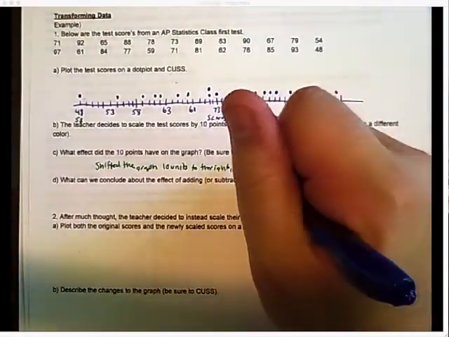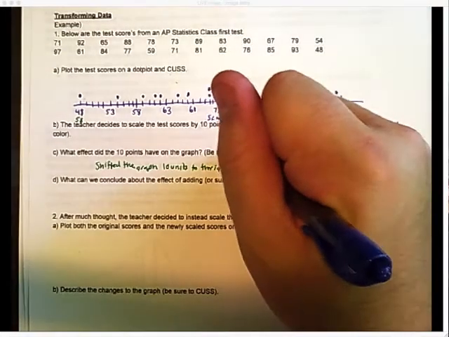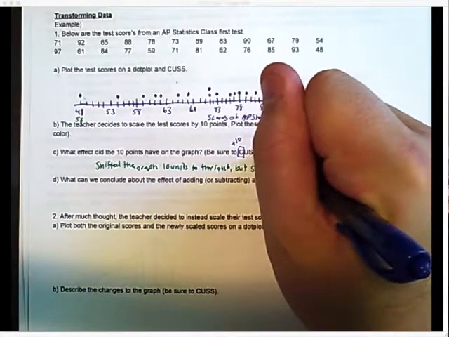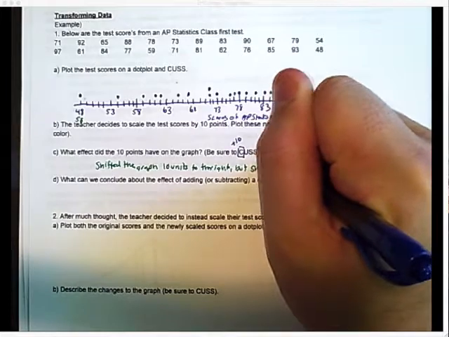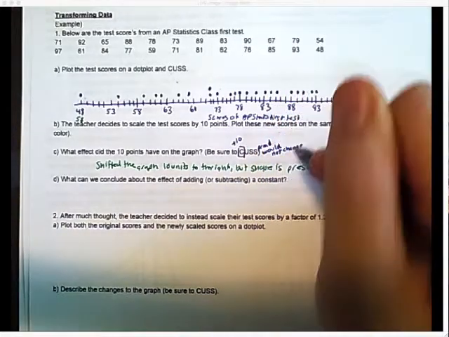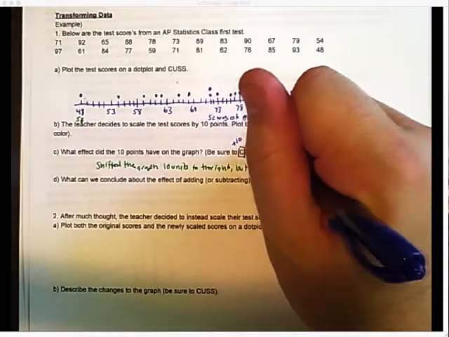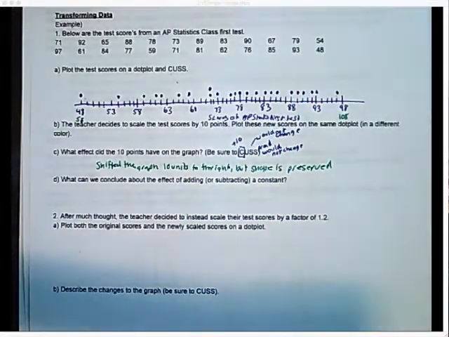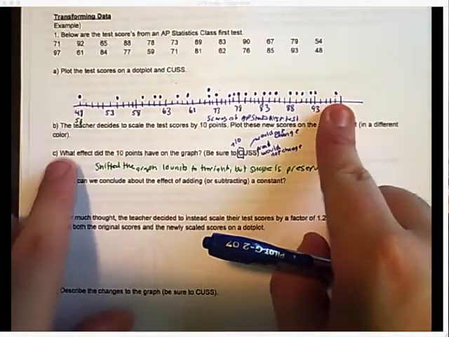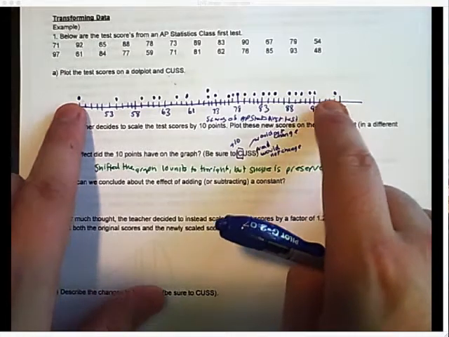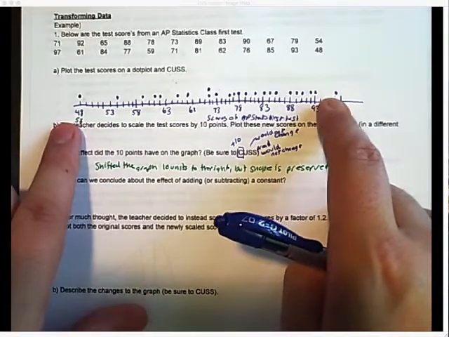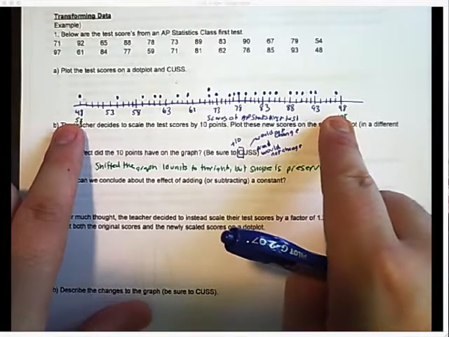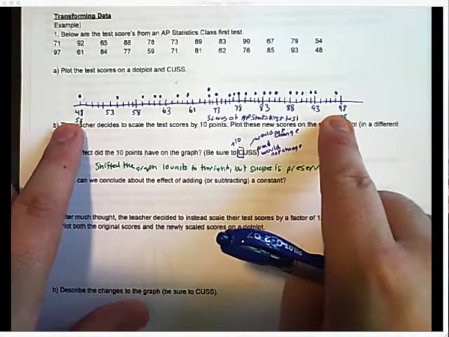So what would happen here? The center would go up by 10, but the spread would not change. The shape would not change, because you're just shifting it. Everything else is preserved. The amount of spread, like even the range here, if I took 97 minus 48, that's a range of 49. If I add 10 to everybody, 58, 107 minus 58 is still the same number. That's still 49, so it does not change the spread.